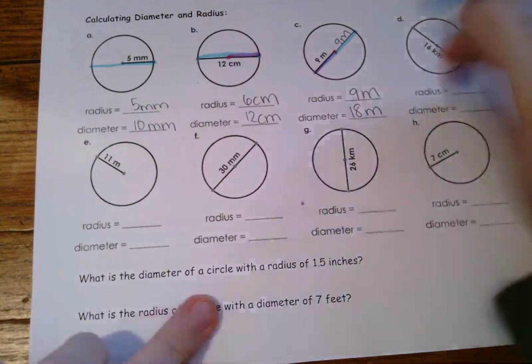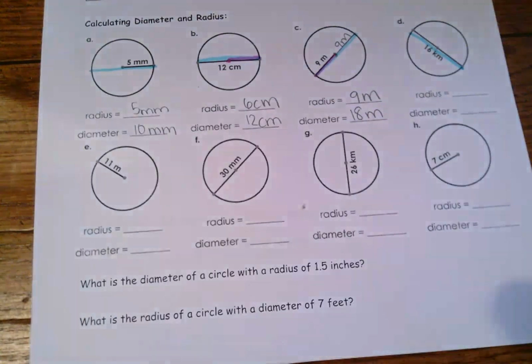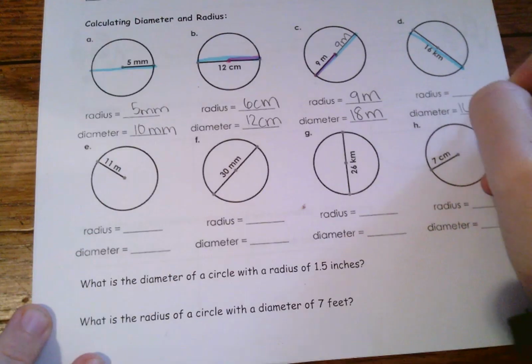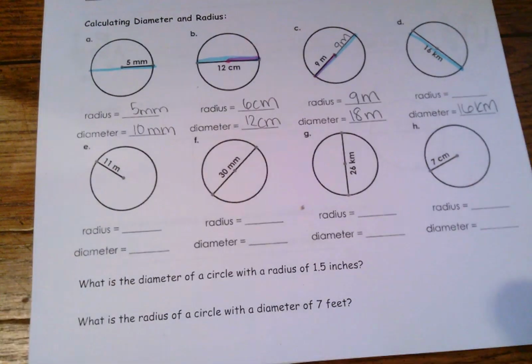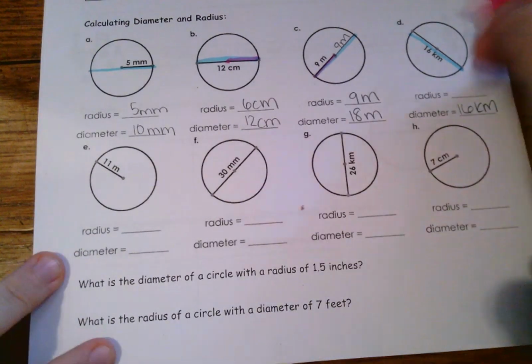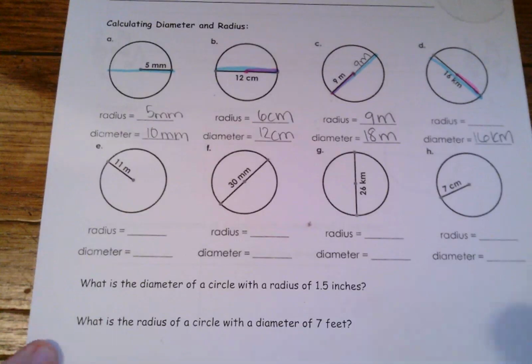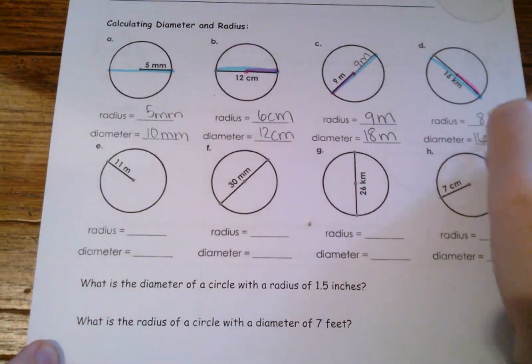Last one, all the way across is 16 kilometers. From one edge to the other, that is my diameter. That means my radius is going to be half of that. Half of 16 is 8. So here we go, I have 8 kilometers.